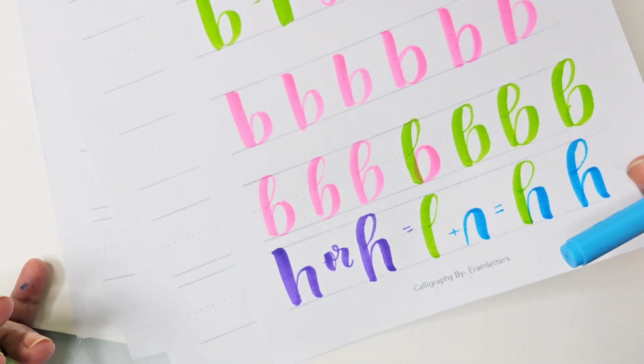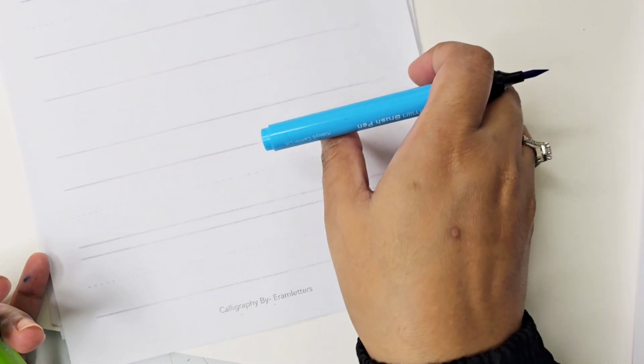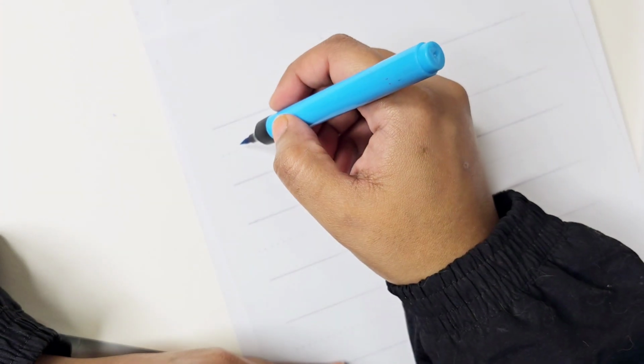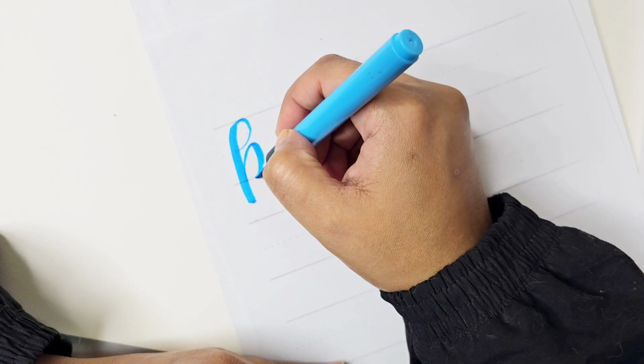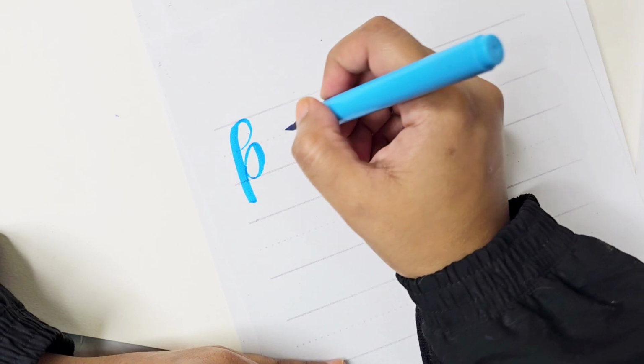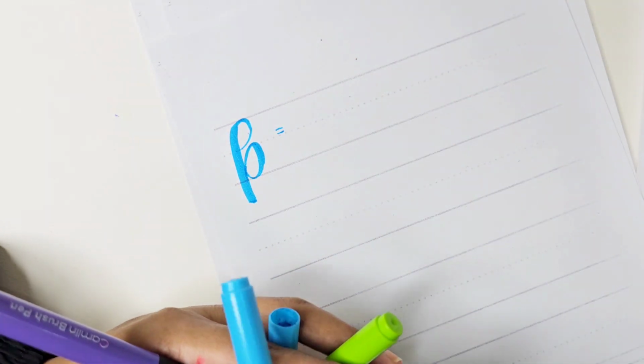Let's move to our next letter, which is P. Let's see the formation of P. This is P. So what is P actually?